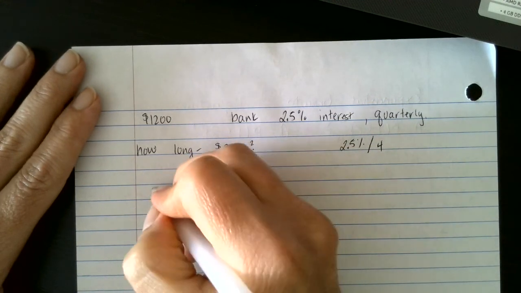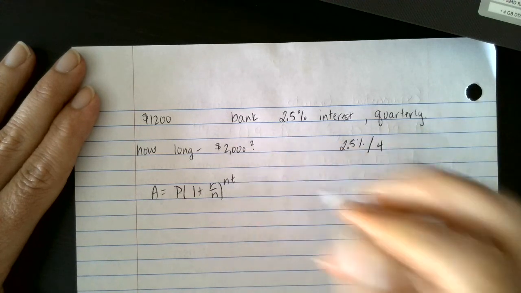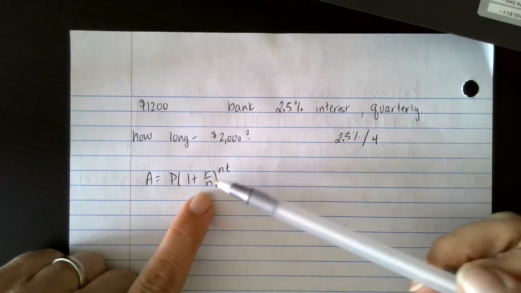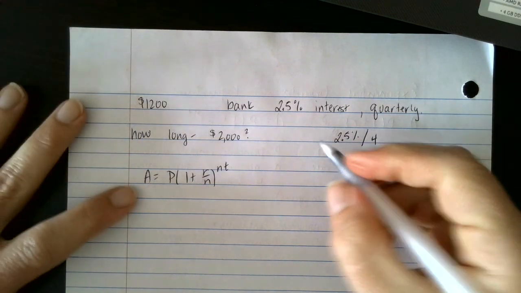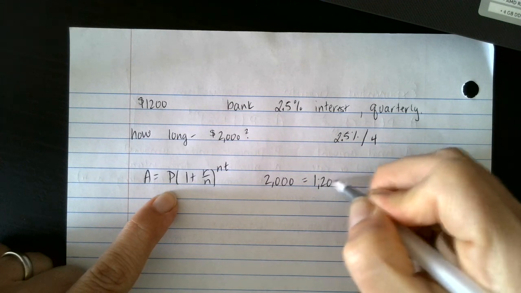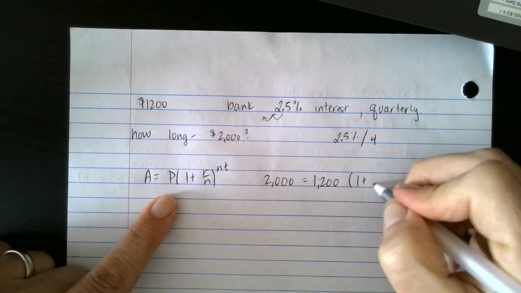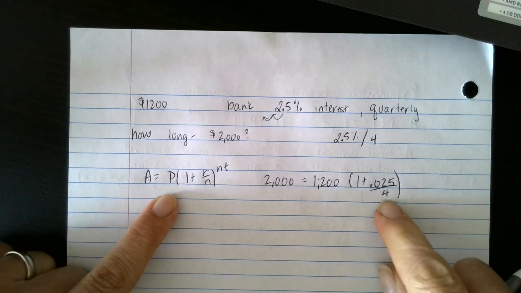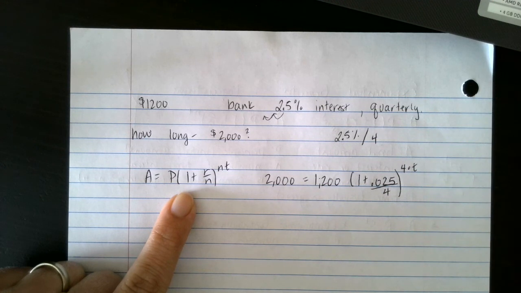So I'm going to use a different formula, the one with the n. Technically, I could use this and the other one because my n value would be 1 if it was just annually, because r divided by 1 is just r, and 1 times the t is just the t. But all right, so my final amount is $2,000. My original amount is $1,200. My interest rate, if I move my decimal 2 places to the left, is 0.025, and that needs to be divided by 4. The 1 does not get divided by 4, just the interest rate. And then my exponent is 4 times t.